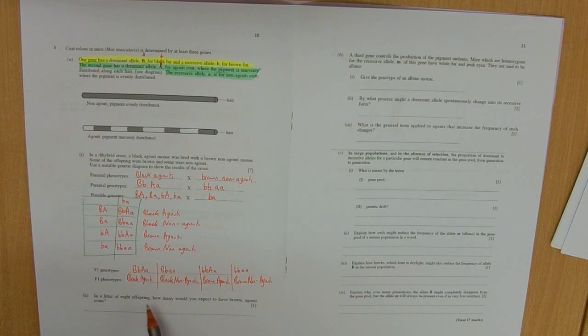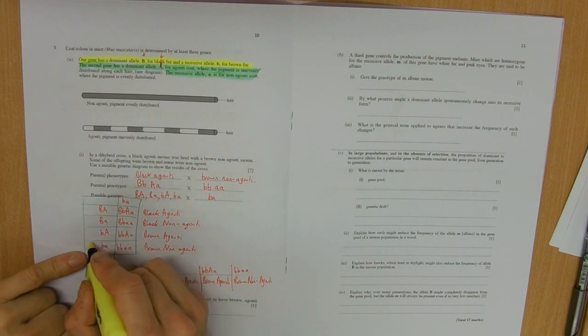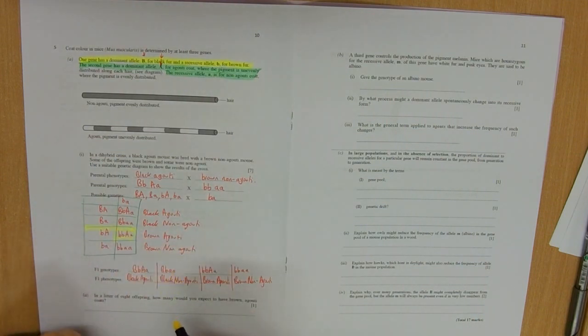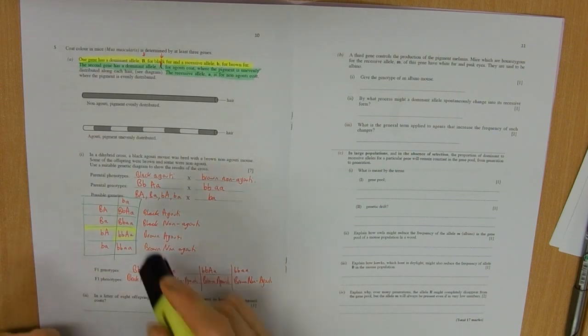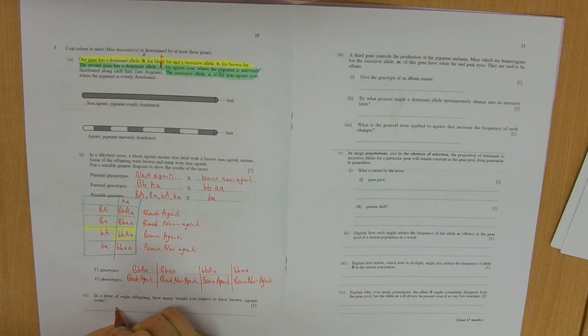In a litter of 8 offspring, how many would you expect to have brown agouti? So they are looking at this one, brown agouti. Well, it's got a 1 in 4. So 1 in 4, how many out of 8? So it's a 2 in 8. So 2 out of 8. So 1 in 4, and then you just times it up for how many you've got.